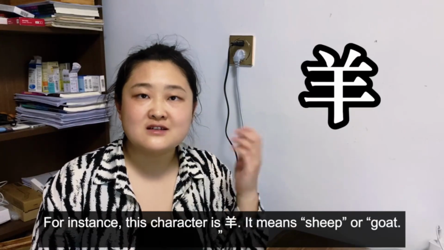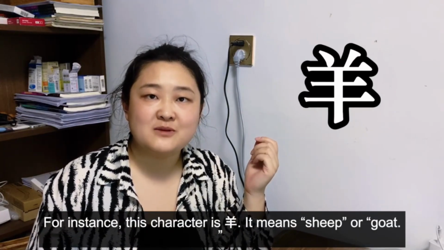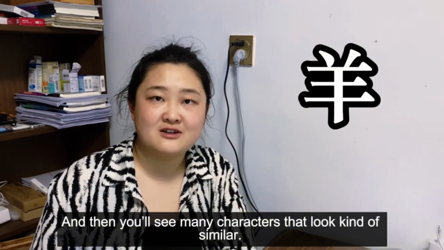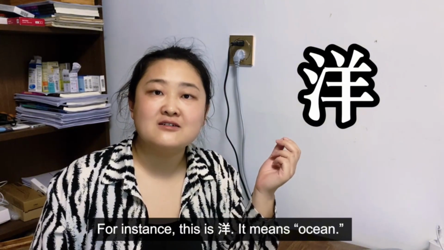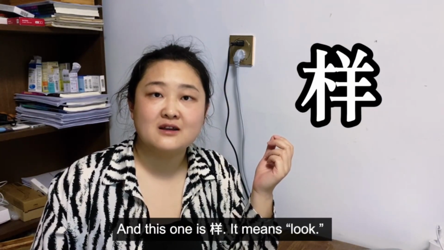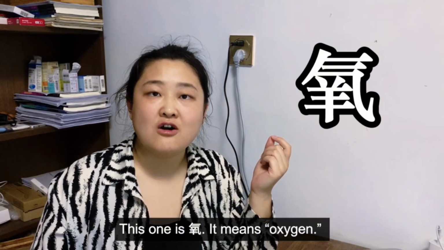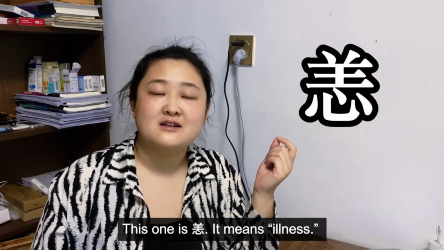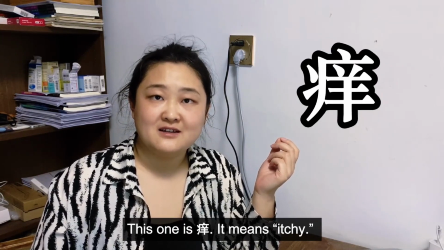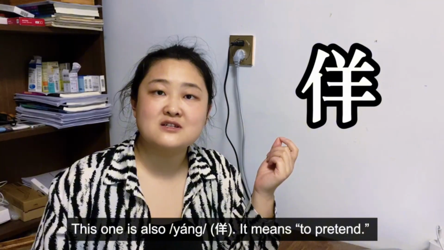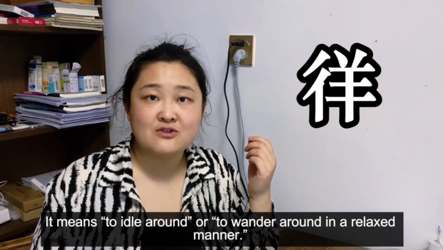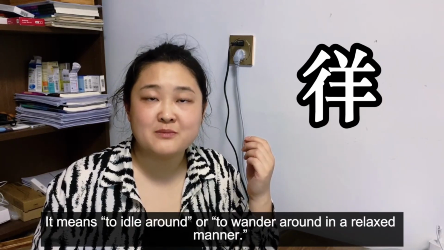For instance, this character is yang. It means sheep or goat. And then you will see many characters that look kind of similar. For instance, this is yang. It means ocean. And this one is yang. It means look. This one is yang. It means oxygen. This one is yang. It means illness. This one is yang. It means itchy. This one is also yang. It means to pretend. And this one is also pronounced yang. It means to idle around or to wander around in a relaxed manner.